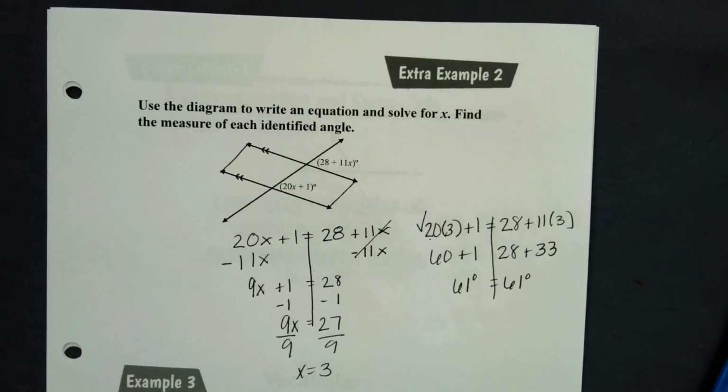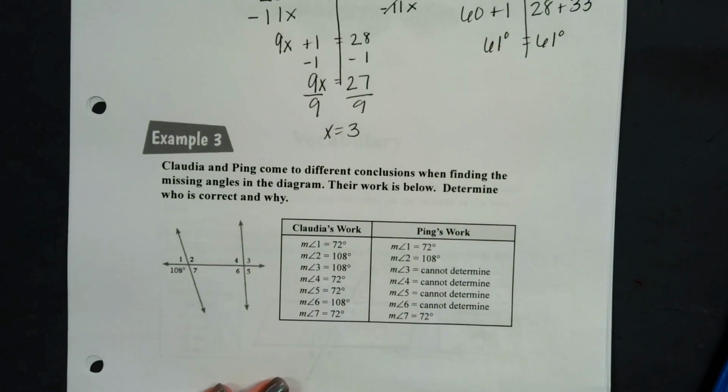Okay. Questions so far? All right, I want to talk about this. Claudia and Ping come to different conclusions when finding missing angles in the diagram. Their work is below. Determine who is correct and why. Okay.